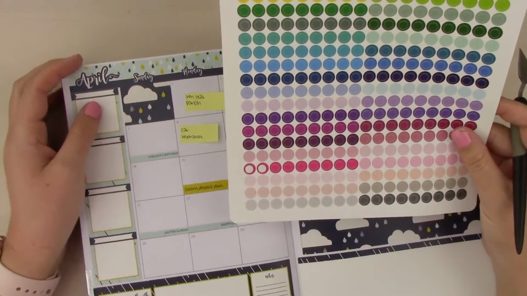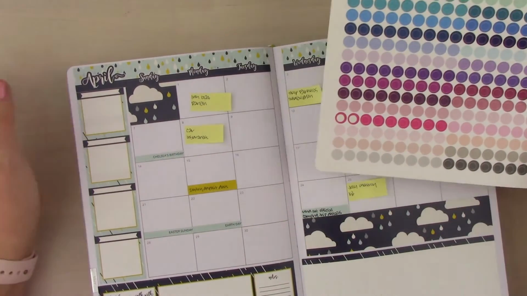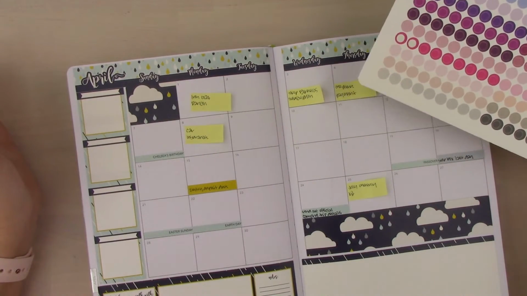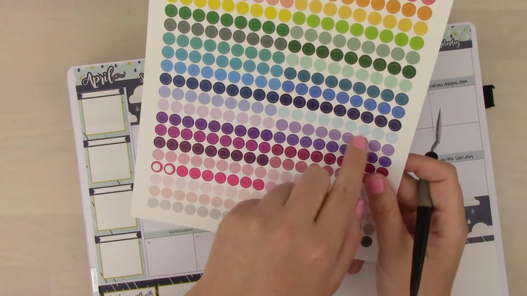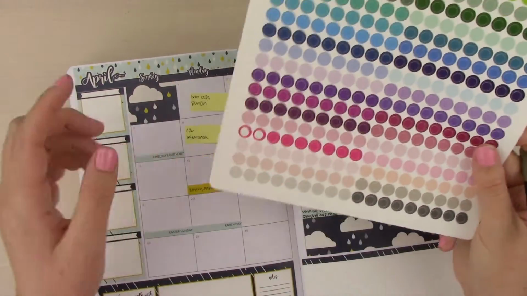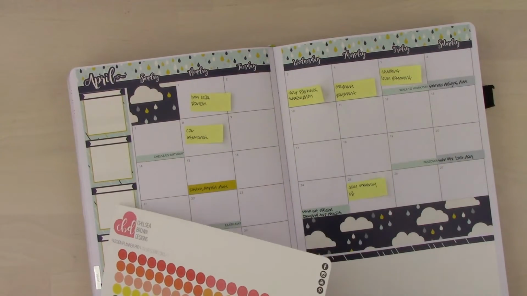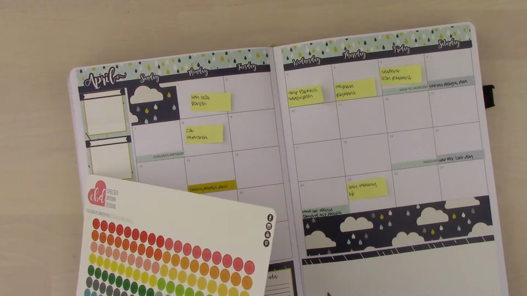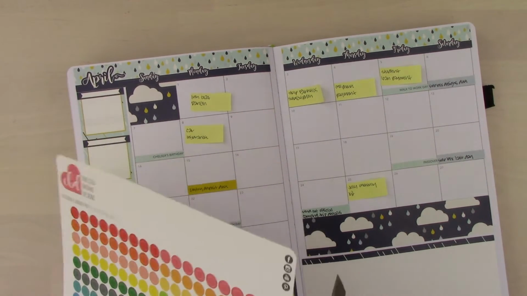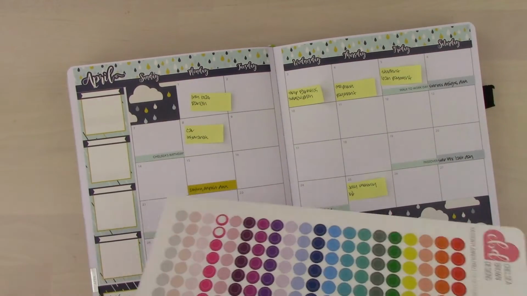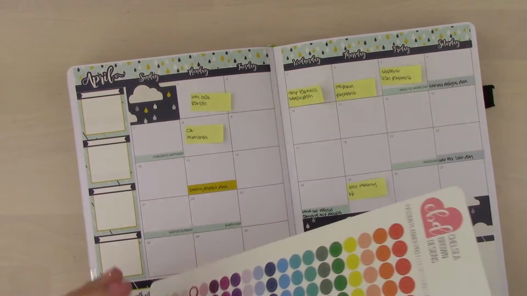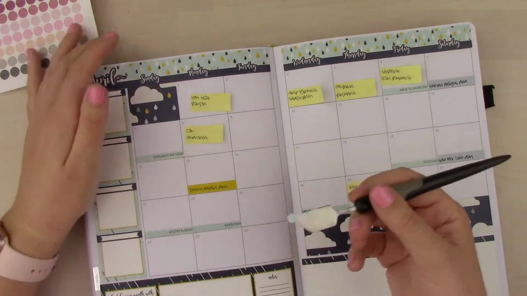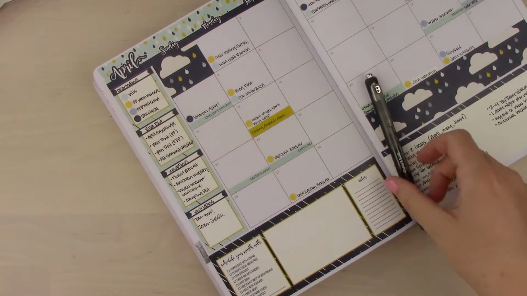So I think I kind of want to stick with the color palette a little bit, so I'm thinking for my bills I'll do this blue blossom color right here. Or should I do, no, I like that. They are a little tricky to peel, I will say that, there we go. They're just so small. Okay.